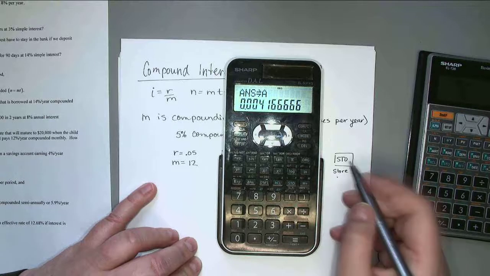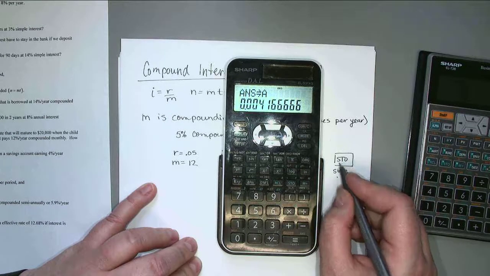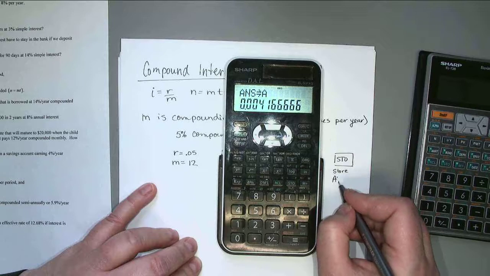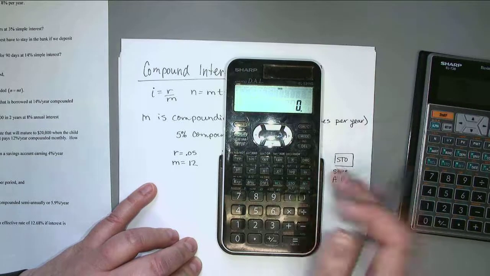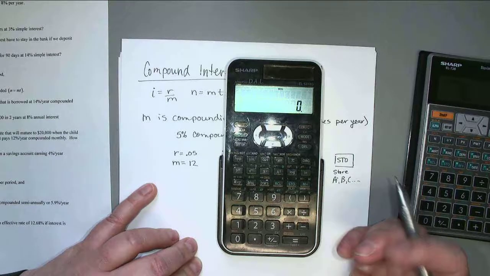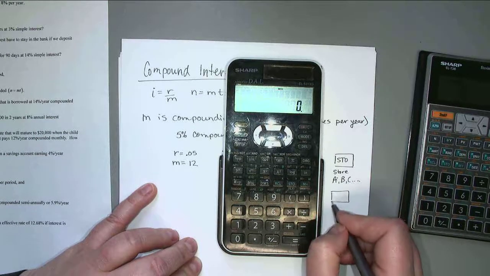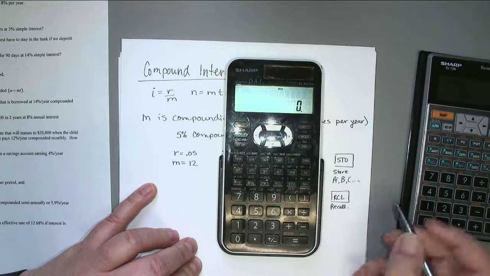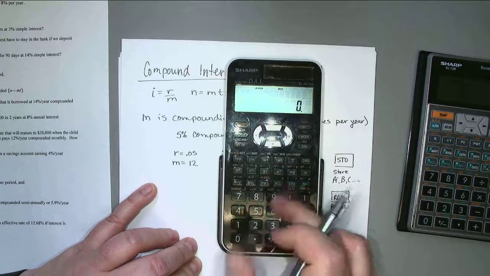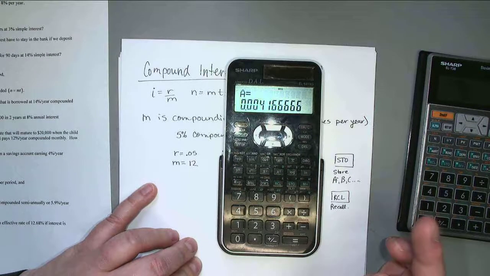So you hit store, and then your A, B, C, whatever letter you choose. Now, if we clear that and we needed that number again, we can push this button. It says RCL. That's recall. Then it says alpha at the top, asking which one you want to recall, and I say A, and there it is.